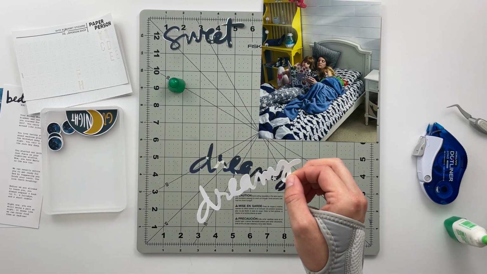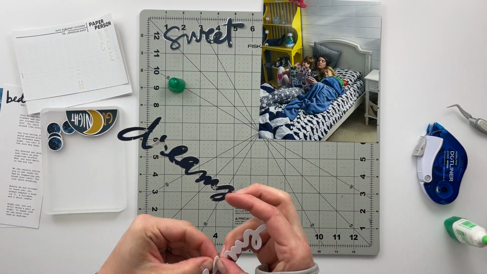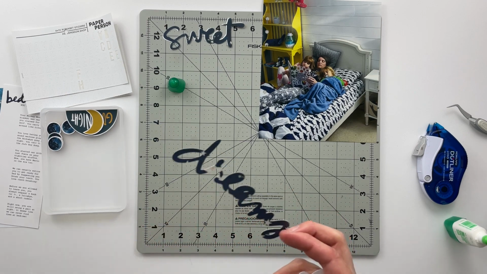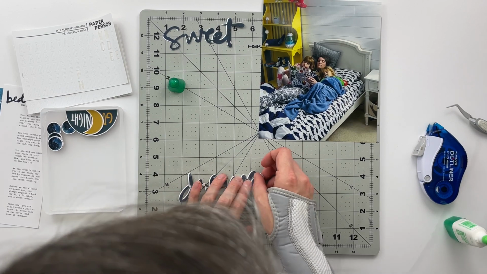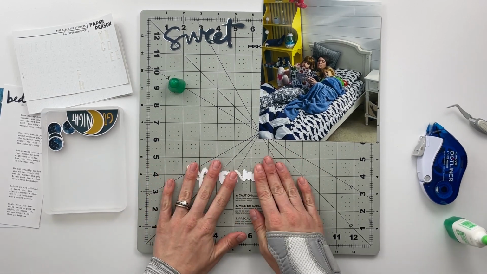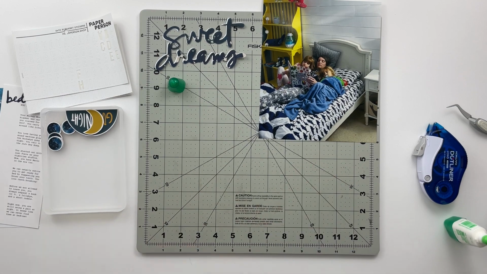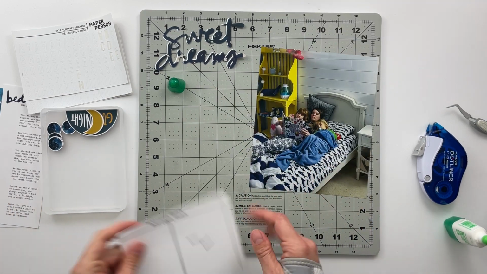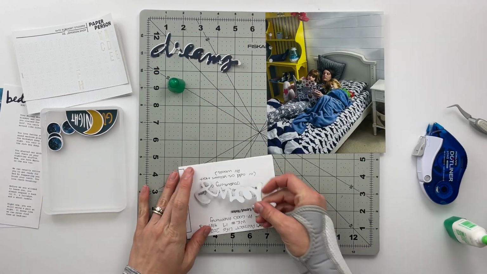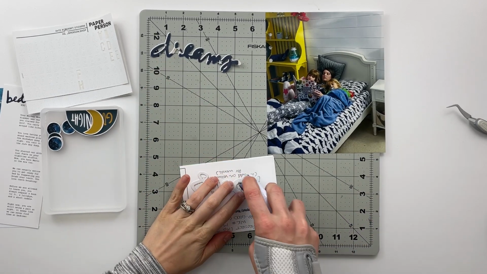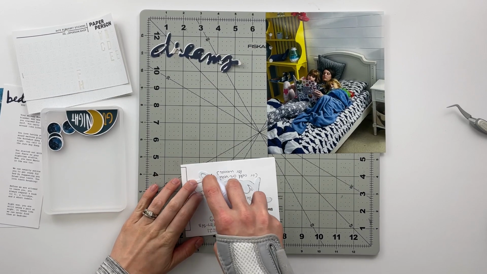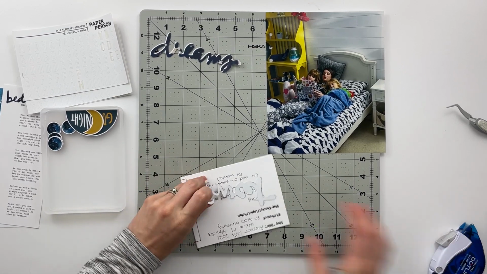So I'm using some liquid adhesive and just putting some dabs all around the backside of the starry pattern paper, and then sticking that down onto the white there. And then I'll use my roller adhesive to cover the backside of the title in order to stick it down onto the paper. I'm just going to use a little bit of scratch paper here so that I don't accidentally get adhesive on my table space.